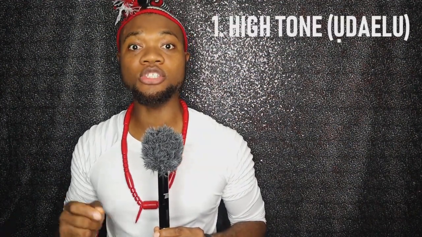For each of these tone marks, I'm going to be giving 5 examples each. So hopefully these 5 examples will help you to be able to understand it and get a hang of it. This is very, very important for the next class we're going to be having, because the next class will start with conversations in Igbo language. So it's very important that you learn how to at least pronounce these words correctly so that you'll be able to make sense when you talk. The first one we would learn is Udelu, which is high tone.